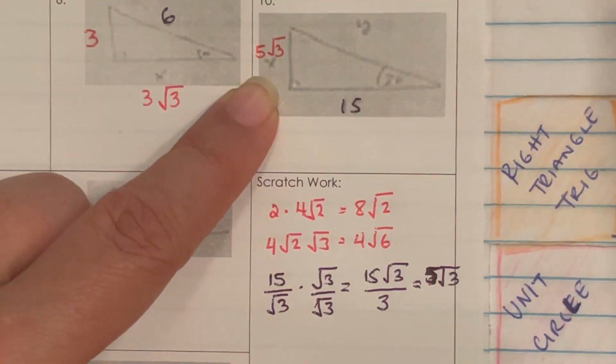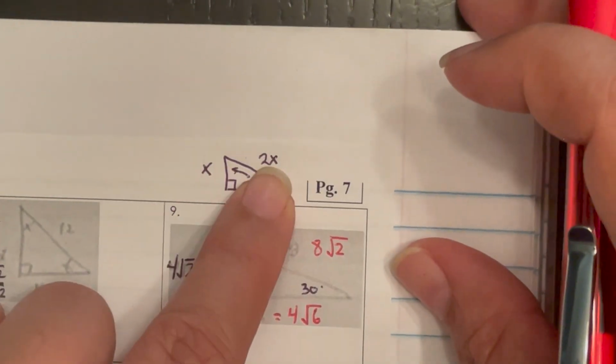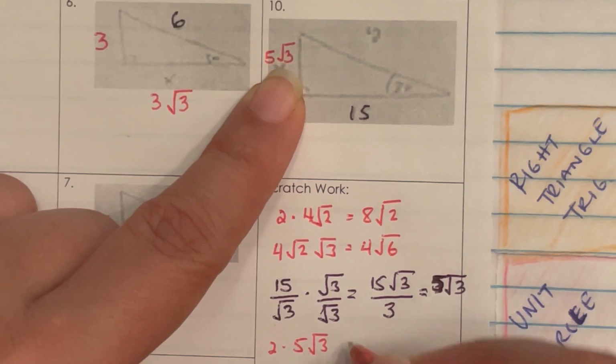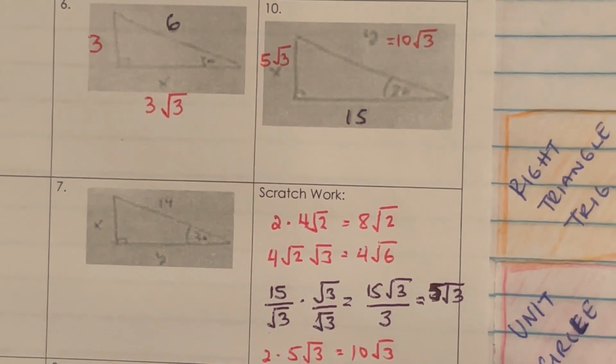So to find the other missing piece, all you do is multiply by 2, and that will give you your y value. So 2 times 5 radical 3 is going to give me 10 radical 3. This is a listening check. Shade in 10 radical 3.